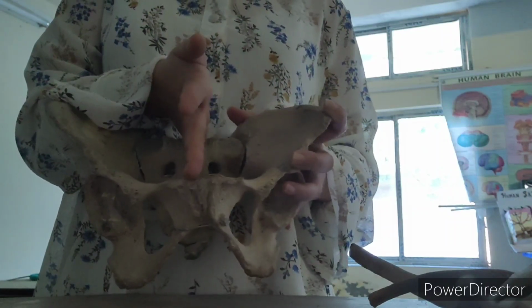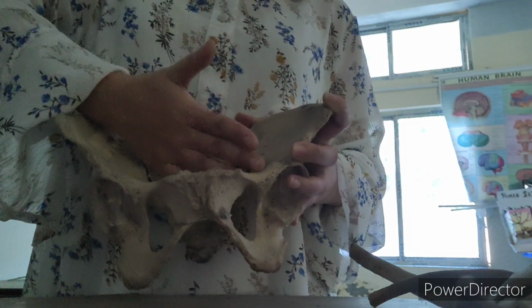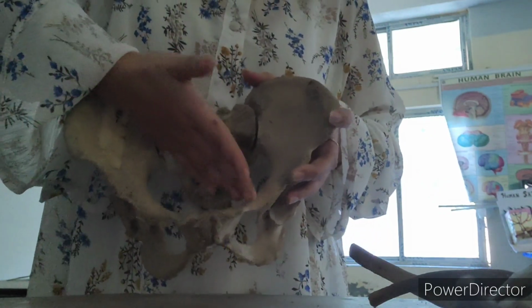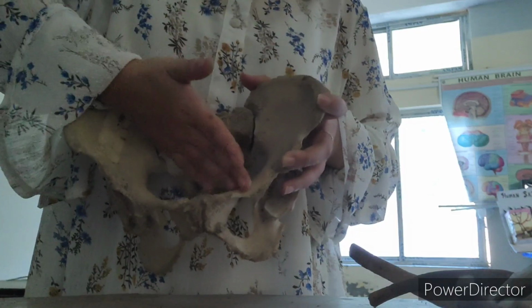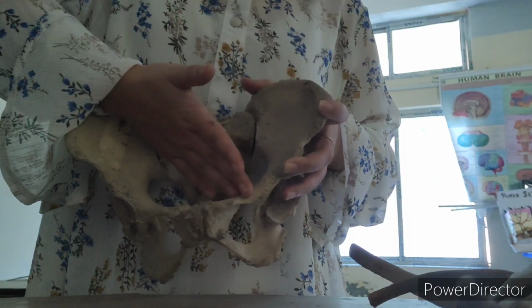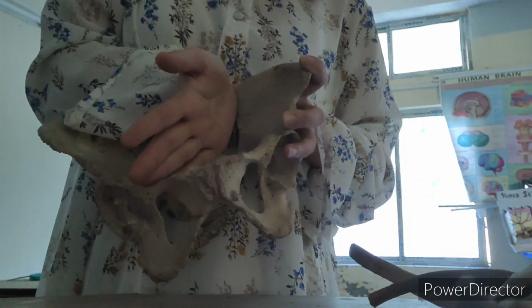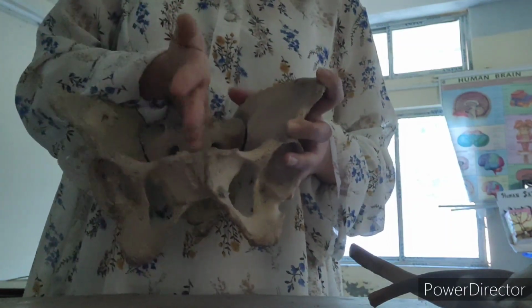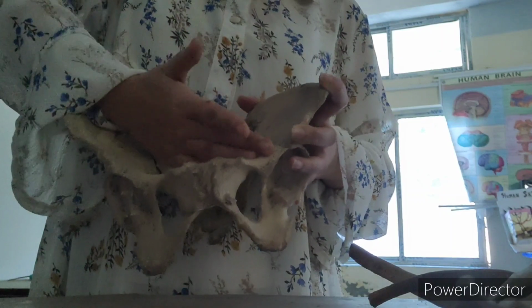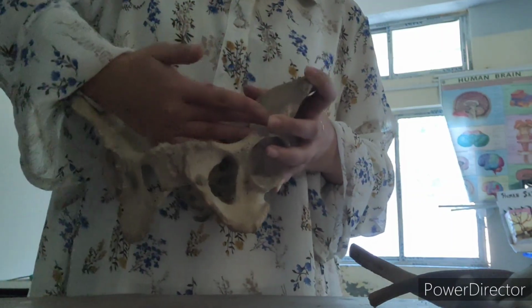This is the anterior posterior diameter, and this is the right oblique diameter. As you can see, it starts from the right sacroiliac joint. This is the right oblique diameter, this is the left oblique diameter, and both are 12 centimeters. So this is 11, 12, 12 and 13.